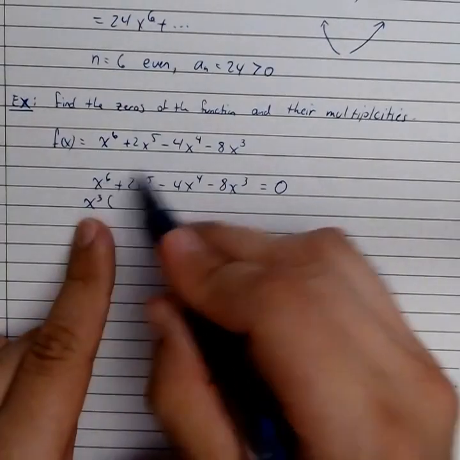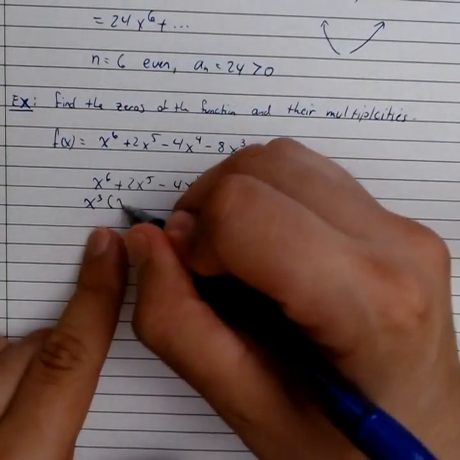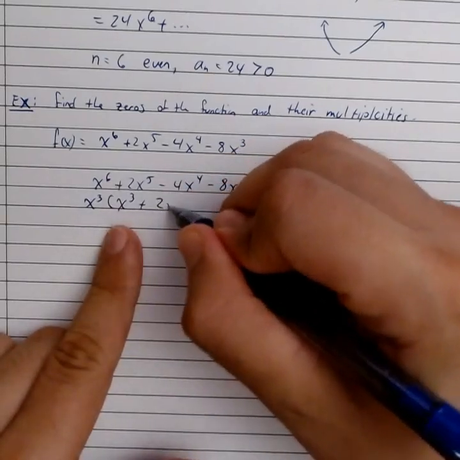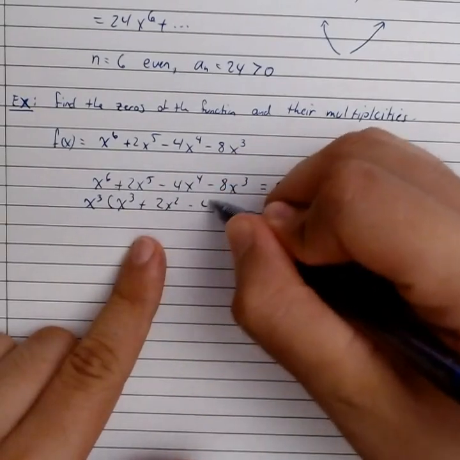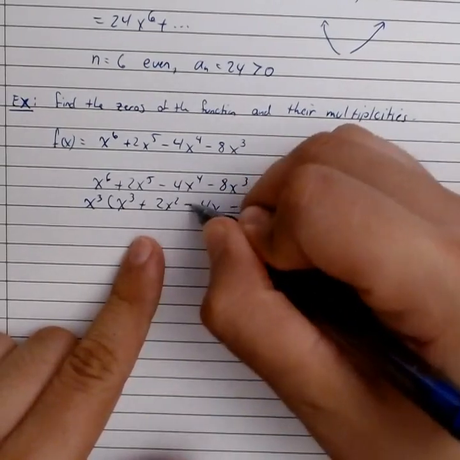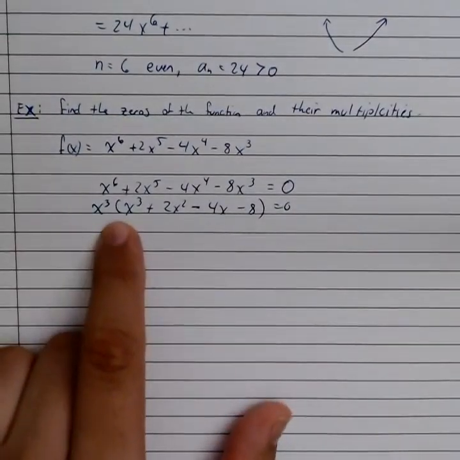If I factor out x to the 3rd, that means each of these terms gets divided by x to the 3rd, which leaves me x to the 3rd plus 2x squared minus 4x minus 8 is equal to 0. Okay. All right, so we take out a common factor.